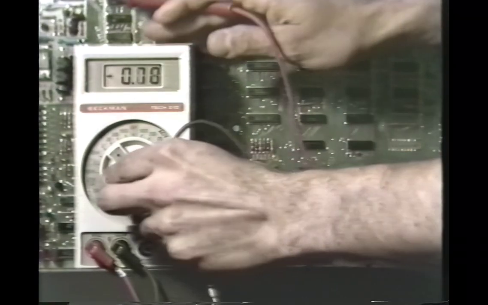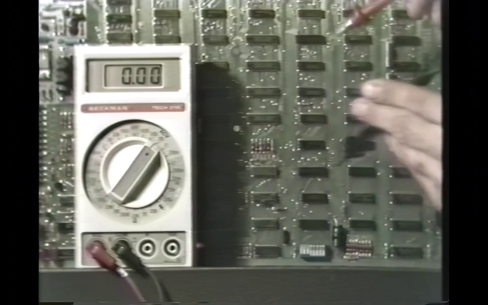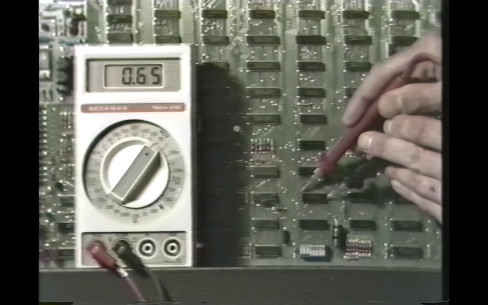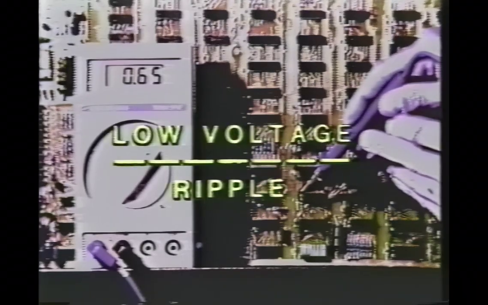But by switching your meter over to read AC volts, the meter will automatically ignore the DC voltage and show you the ripple in the power supply as AC. Normally, you should see no alternating current in a properly working DC power supply. Well, here, when we've switched the meter to read AC, we see 0.6 of a volt of AC ripple. Obviously, we have a ripple problem in this power supply, and ripple is almost inevitably caused by a bad filter capacitor. The importance of this test cannot be overemphasized.